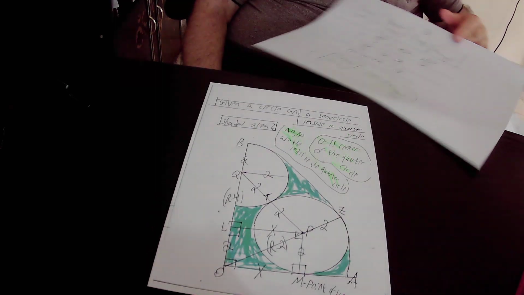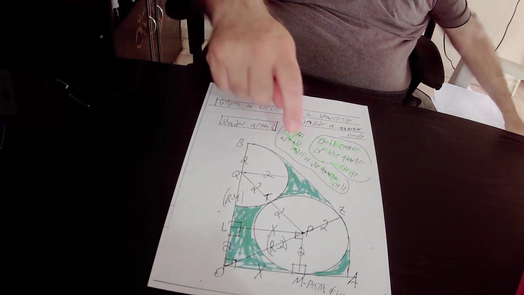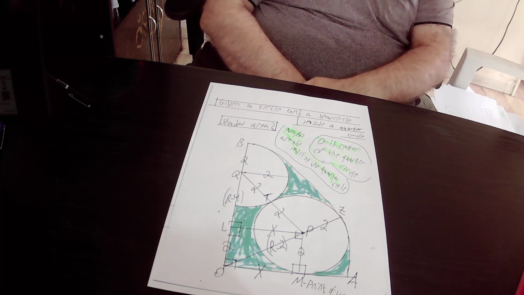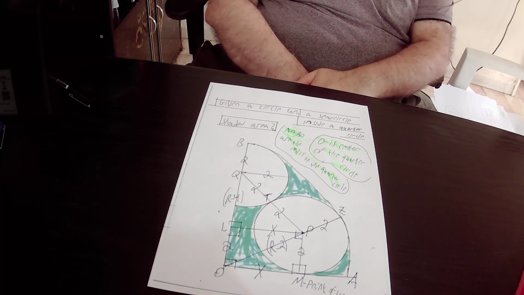I'll repeat again. The value of this shaded area equals either 3 pi square units, or in terms of numbers, it is equal to 9.42 square units.